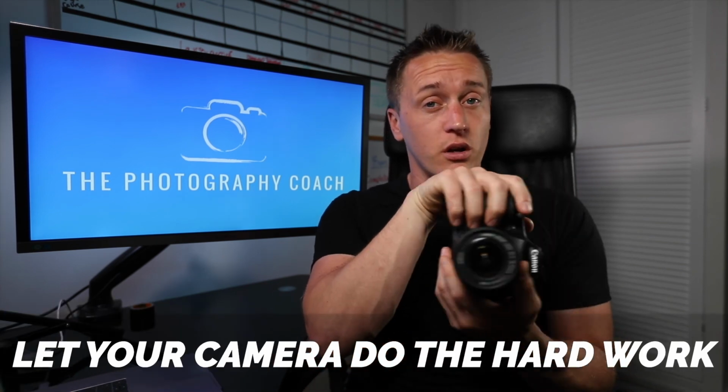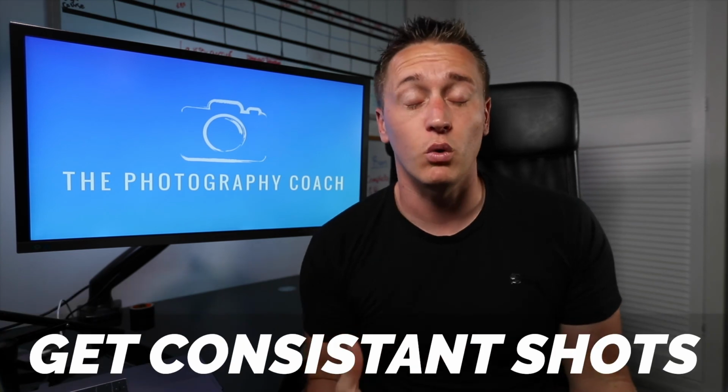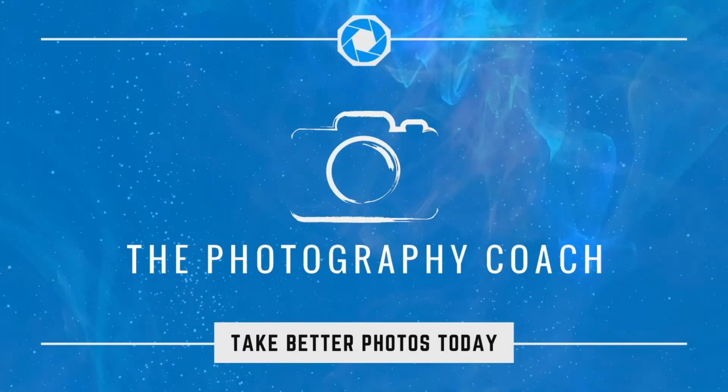However, once again, it's a great tip that if you are in good light and you know that you want to get consistent shots and you don't want to be worrying about the shutter being 1,000th of a second or 8,000th of a second, let your camera do the hard work, point it with the aperture locked in, and you can just get consistent shots that will always be exposed correctly. So that's another little tip that you can use whilst you're learning to get into full manual mode.